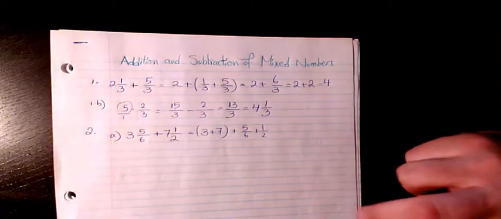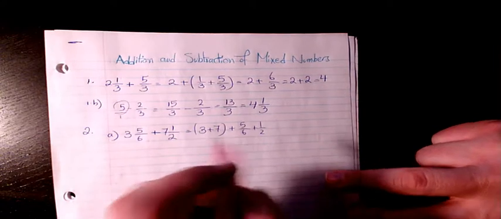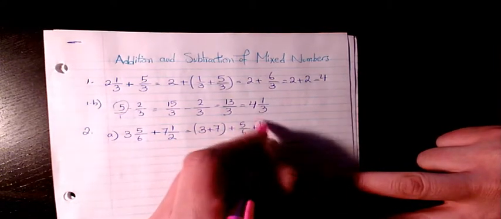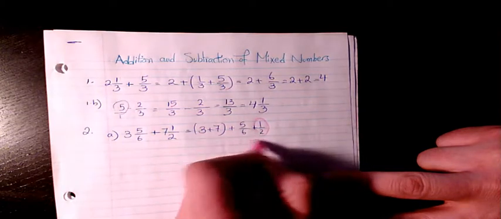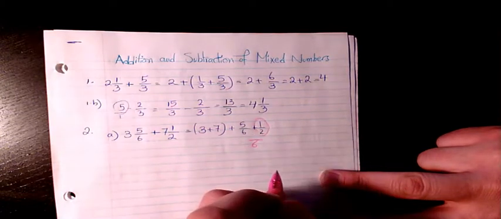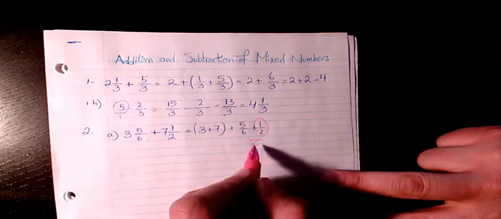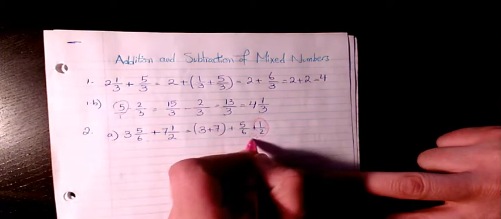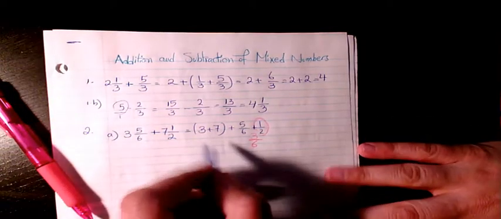So in this case, we need to have the common denominator. So instead of 1 over 2, I need to write something with 6 as a denominator. So if I multiply 2 by 3, I get 6. So I need to multiply 1 by 3. So it will be 3 over 6.